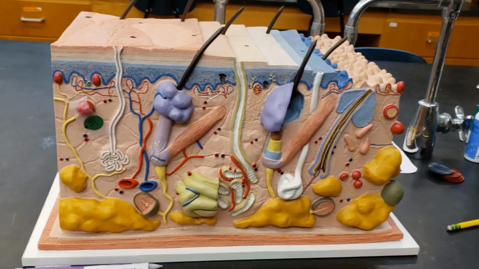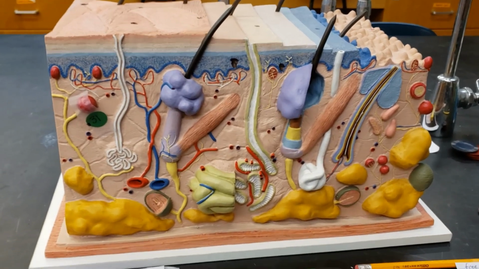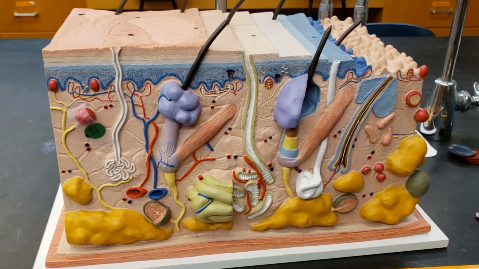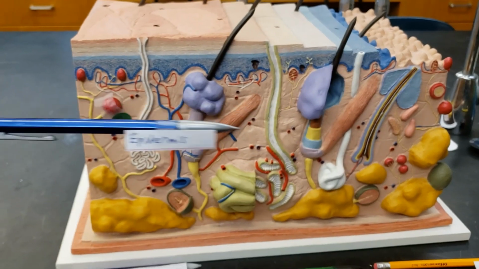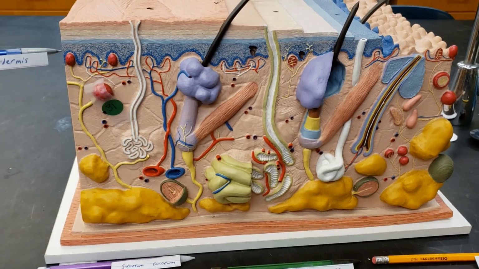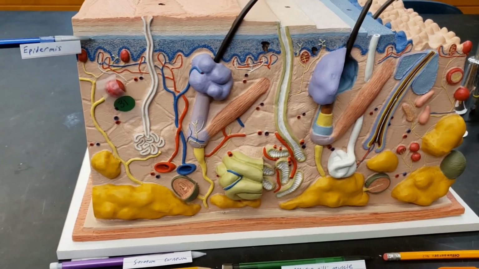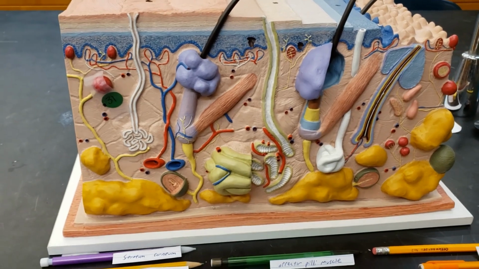Alright, so let's get to it. Let's start off first with the major layers of the skin, and then a kind of bonus layer, if you will. We have the epidermis. Epidermis. Alright, it starts there, this little blue line, and it goes all the way up to the top. That is the epidermis, the outermost layer.